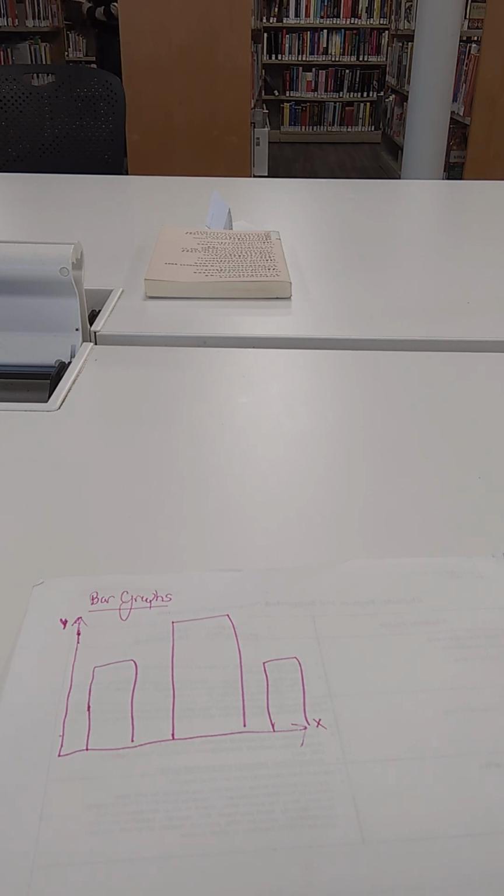So, a bar graph is a type of statistical graph that displays information using bars, right? And basically it is used when we want to display information in a very easy to read, easy to understand format. Usually after we have done a survey of some kind, right?